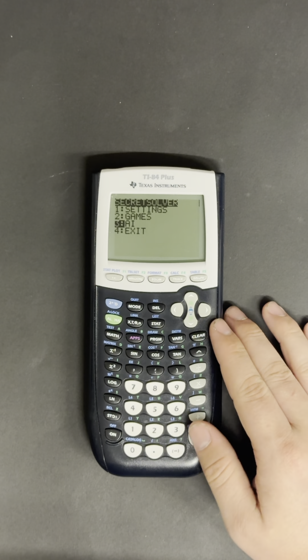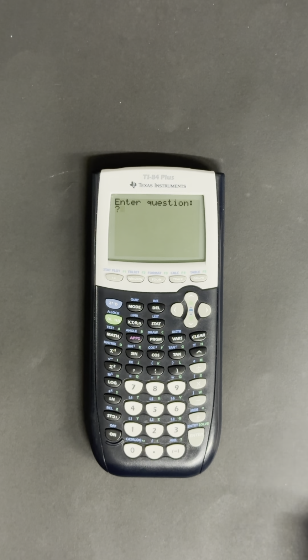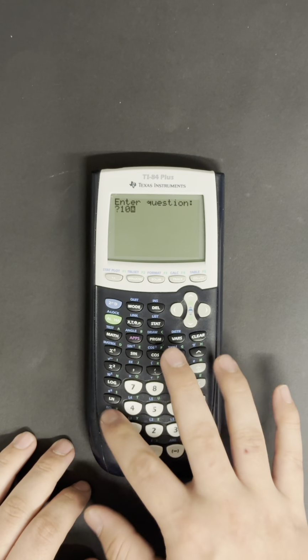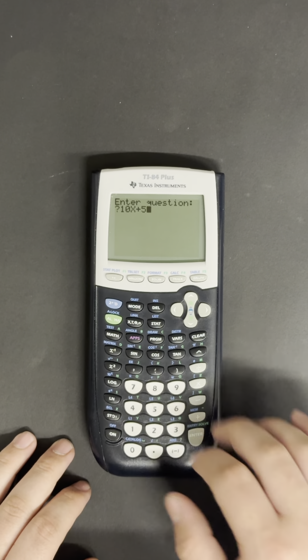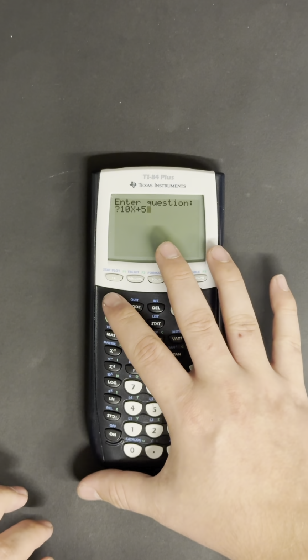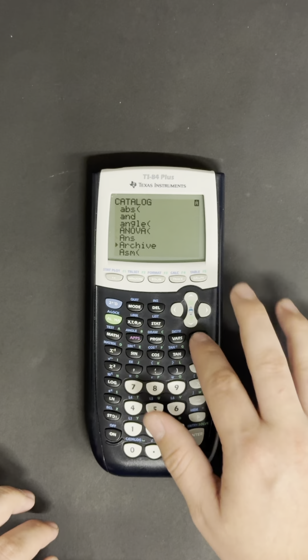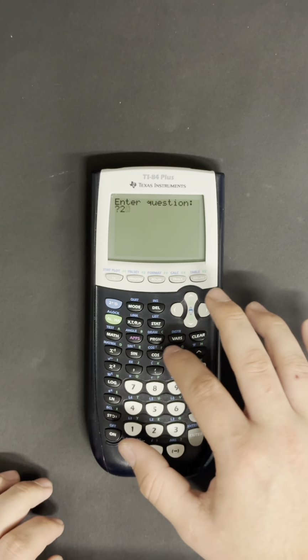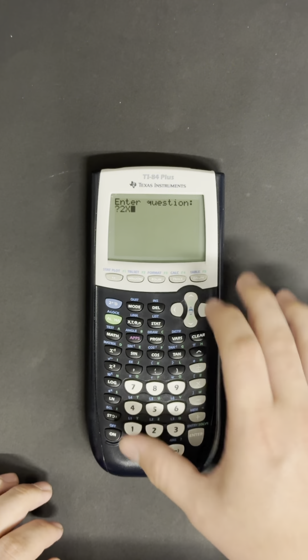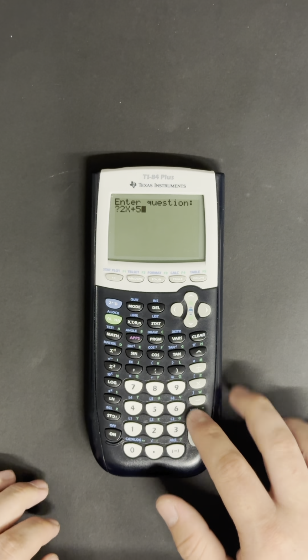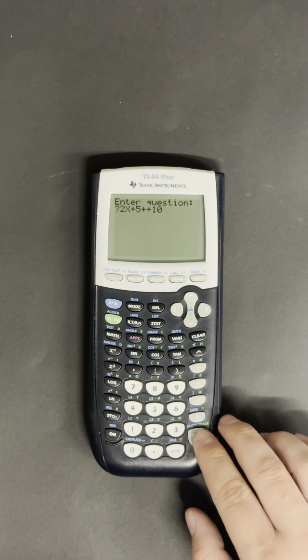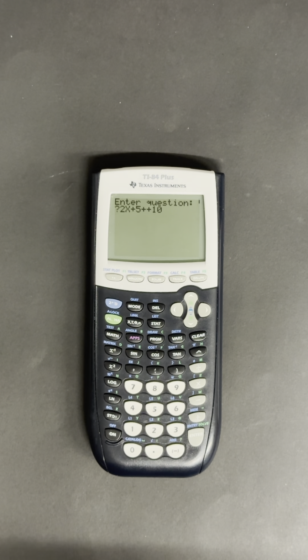Another thing to note is if you'd like something like, let's say, 10x plus 5, and instead of going through the math catalog and finding the equal sign, you can just do 2x plus 5 plus plus as a shorthand for equals 10. And all these shorthands are available on our website, and in the future you'll be able to customize them.